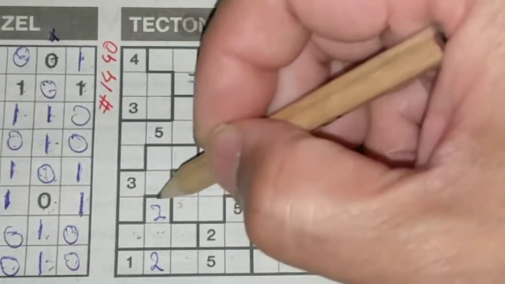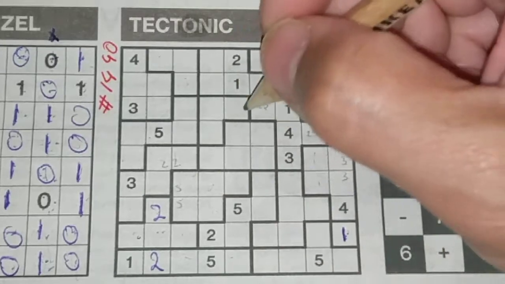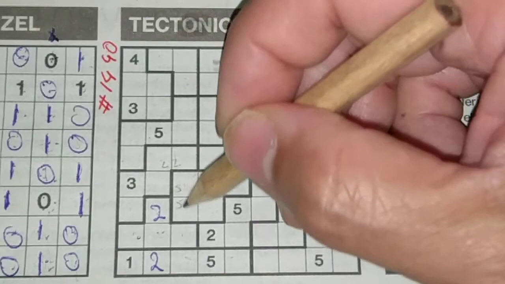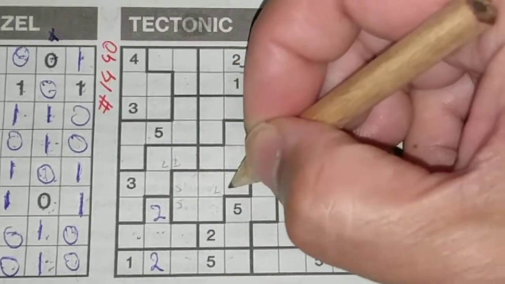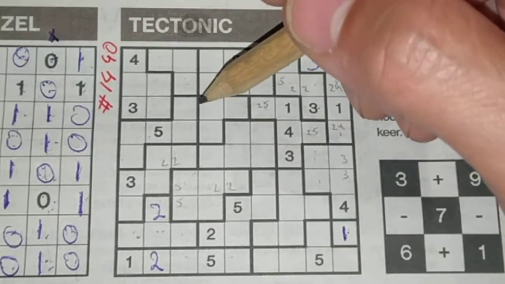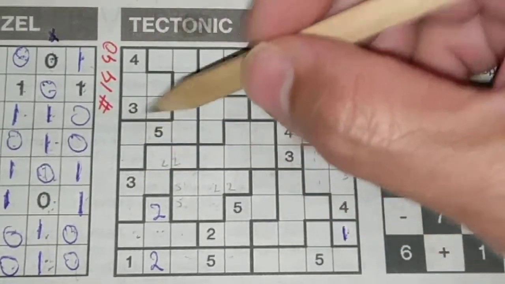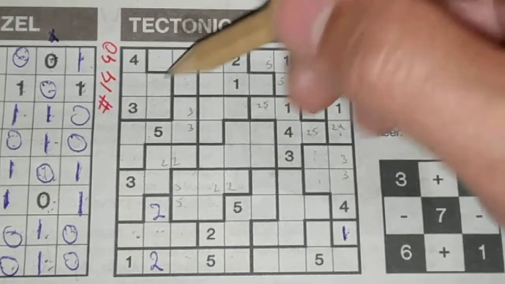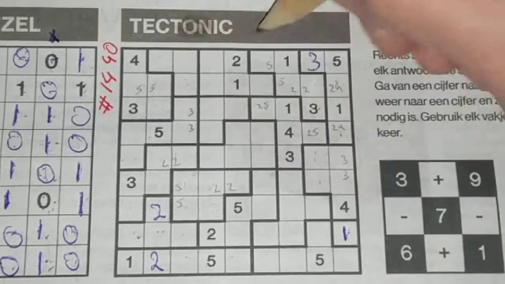These 2 boxes cannot be a 2, so the 2 could be here or there. Those 2 boxes cannot be a 2, so the 2 could be here or could be there. These 2 boxes cannot be a 3. We have a 3 here, so the 3 could be here or could be there. We have a 5 here, so that box cannot be a 5. The 5 could be here or could be there.